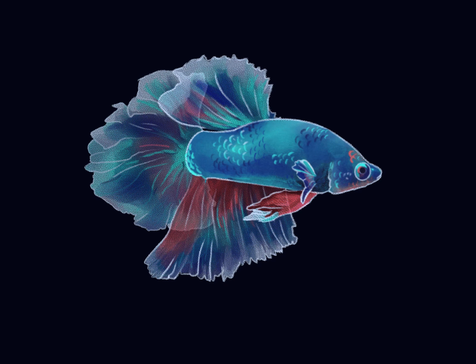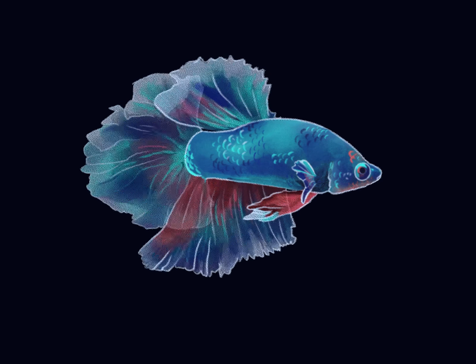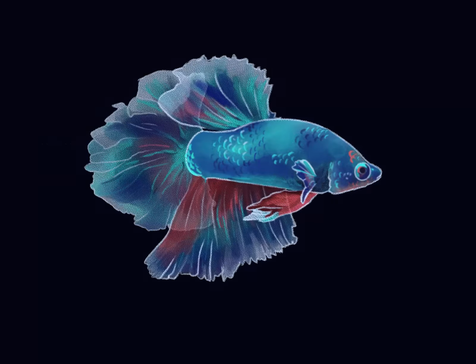Another fish that I wanted to include was the Siamese fighting fish, also known as the betta fish. Although these beautiful fish are freshwater, I couldn't pass on finding a way to integrate them into my game, as I am a huge fan of their iridescent colors and elegant fins.